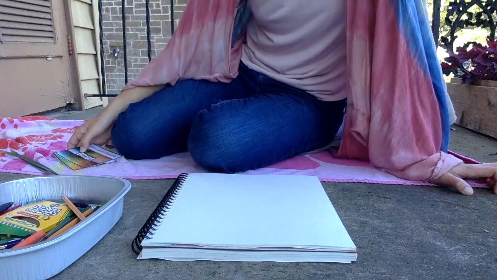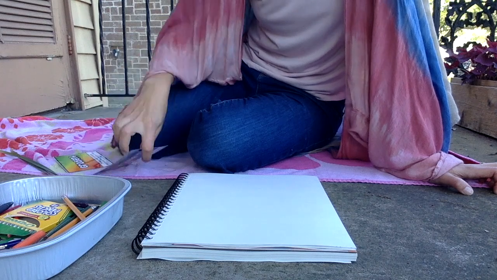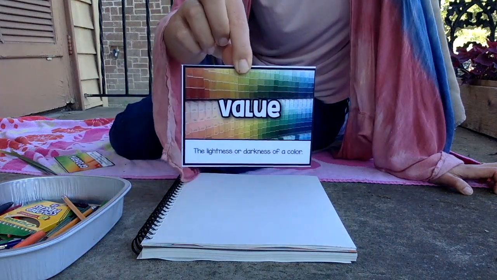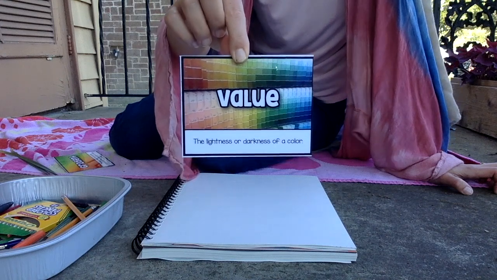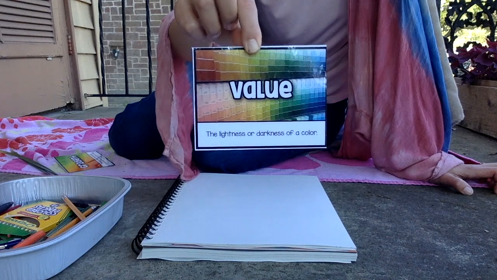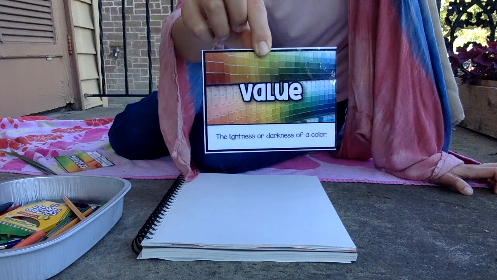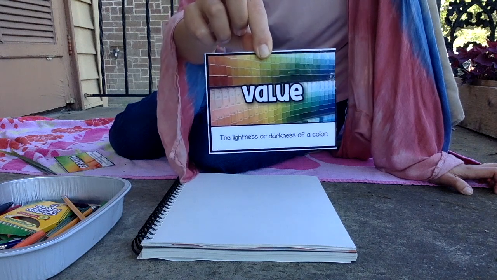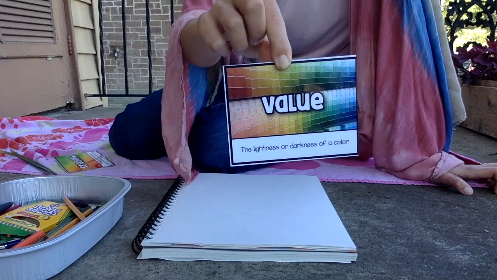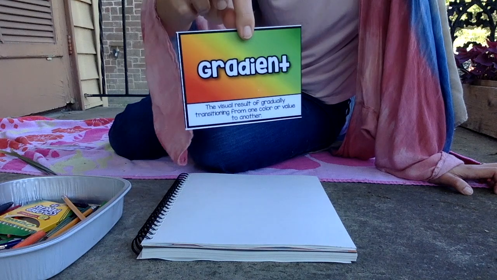All right, boys and girls, before we get started, let's talk about a few key words. Our first word is going to be value. Now, value is the lightness or darkness of a color. So in this picture, you can see that it shows the darkness of a color at the bottom, and then it slowly, gradually gets to very, very light. So there's not just black and white, but there's all different kinds of shades of gray in between, and the same goes with color.